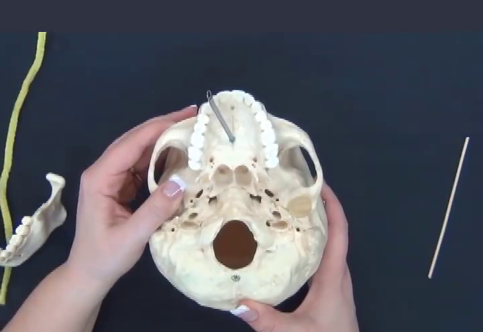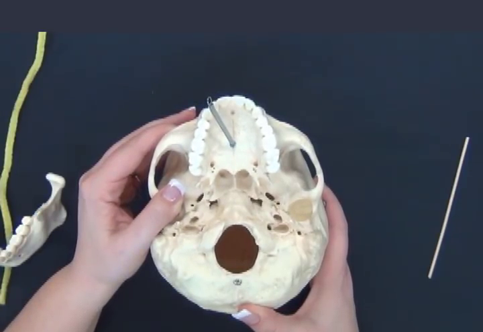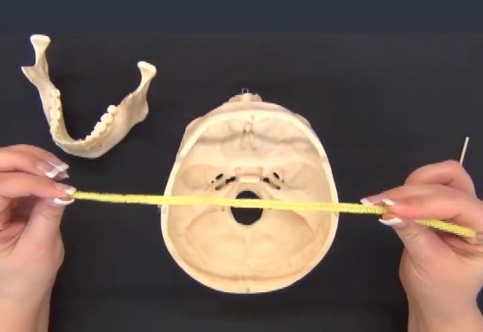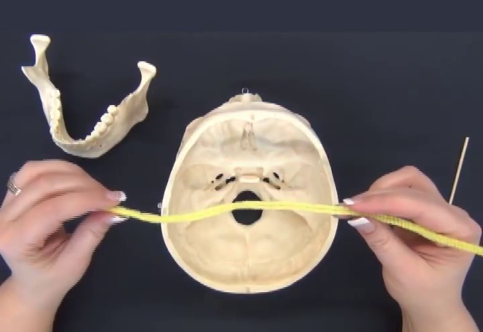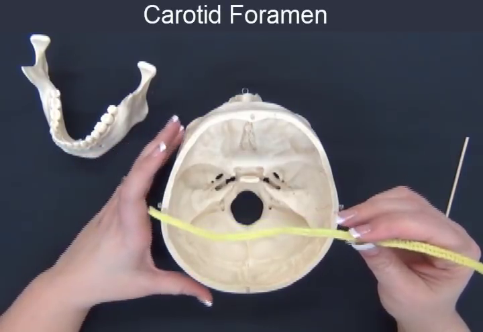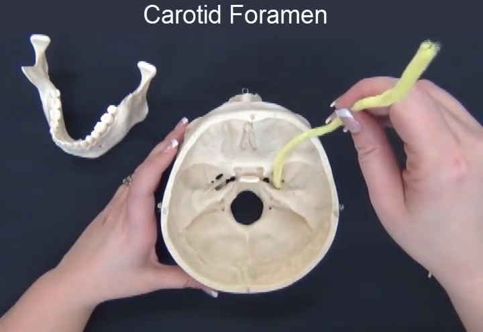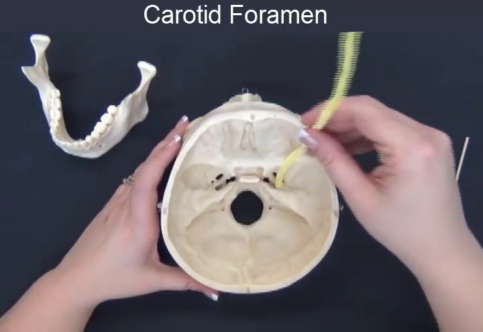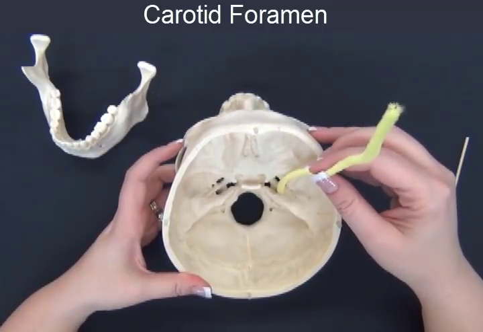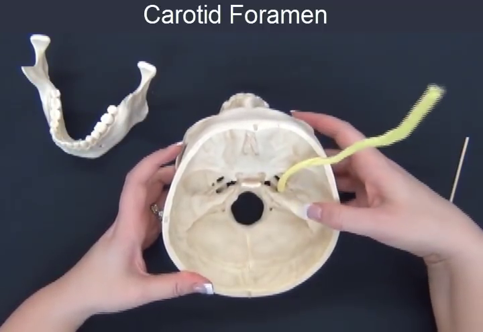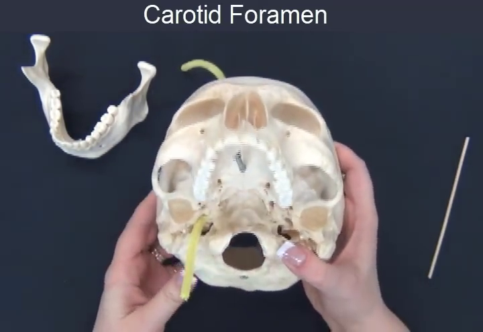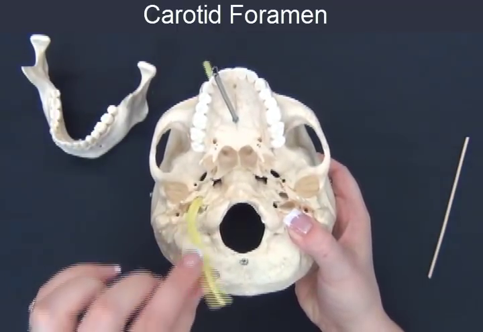The next structures we'll see if we remove the top of the skull. We will take this flexible pipe cleaner to show you the foramen that you will find in the temporal bone. The first foramen is this foramen, this opening into the temporal bone. This opening is called the carotid foramen. If we turn the skull over, we can see where the carotid foramen comes out the other side of the skull.